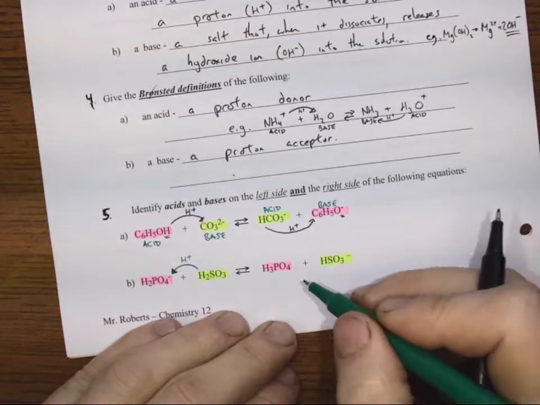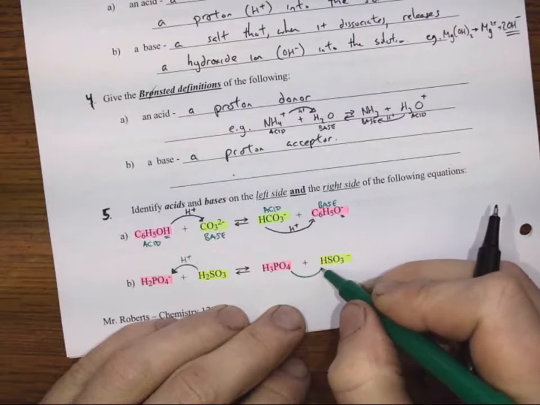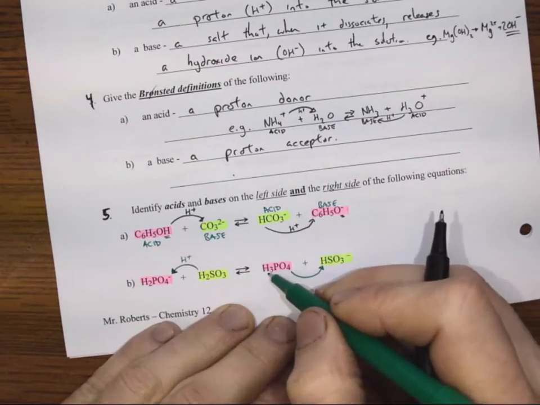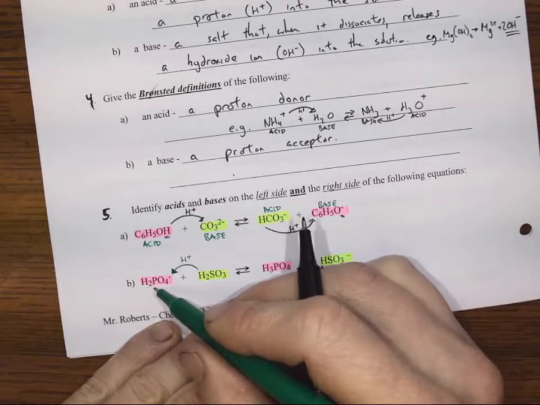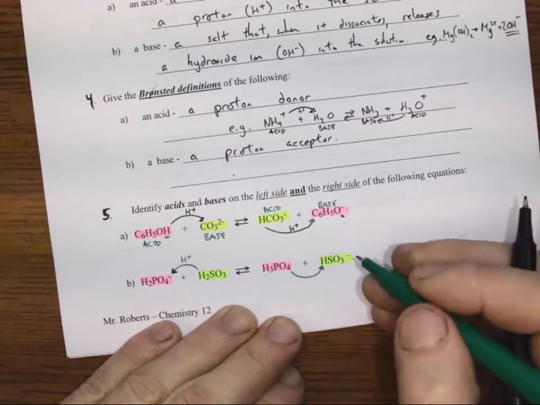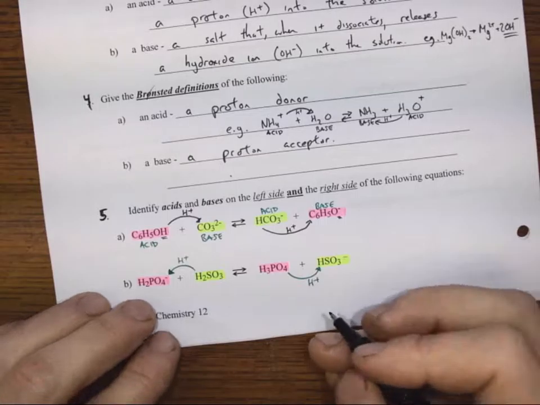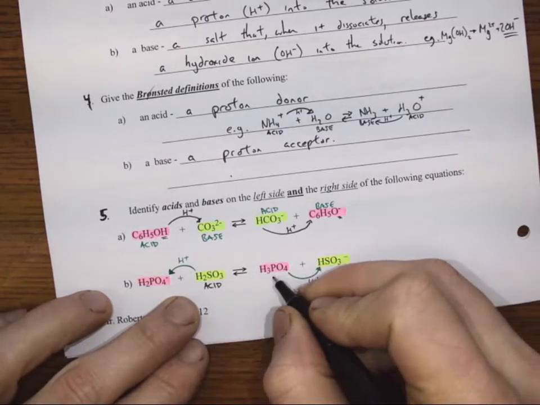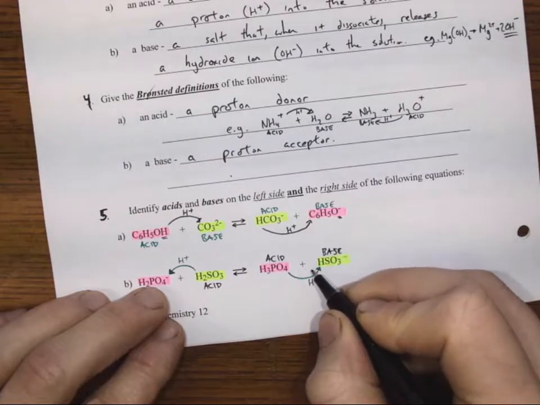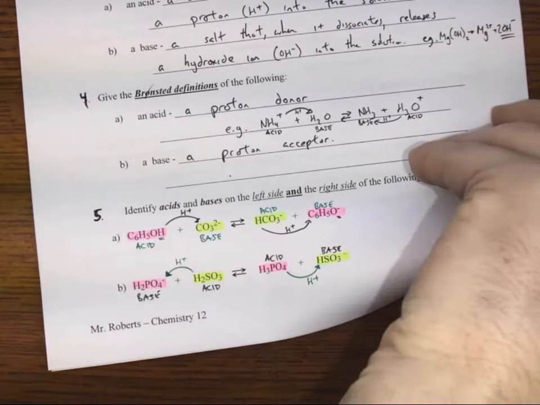Alright, so that's fine, and in this case it looks like this proton gets transferred in this direction because if I'm going to go in the backwards direction, I notice this guy has one more proton than he did in this case. So he's going to lose one, and this guy has one more proton here. It's going to gain one. Alright, so proton donors are acids. So this guy's an acid. And this guy's a base, because he accepts a proton. This guy's a base, because he accepts a proton.